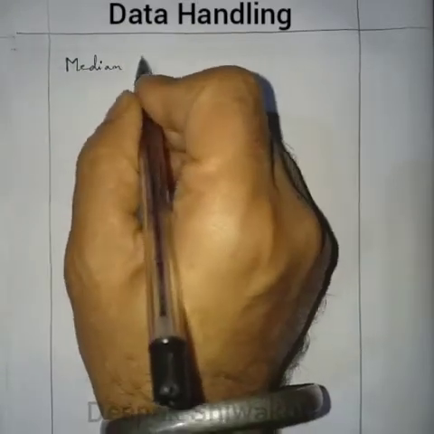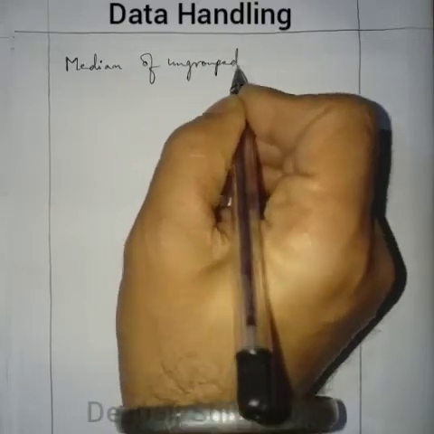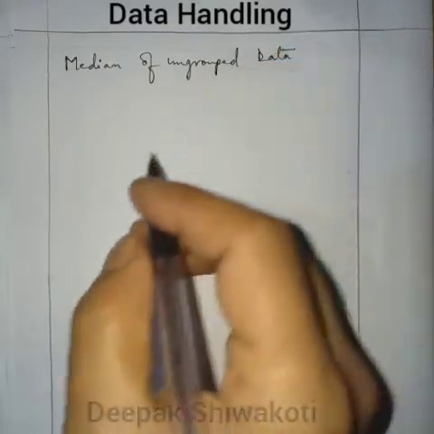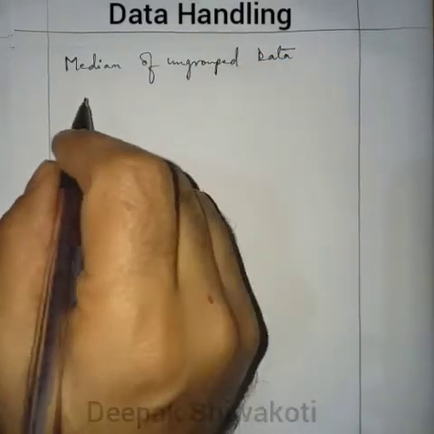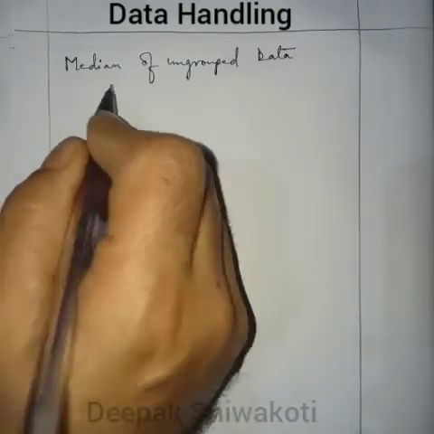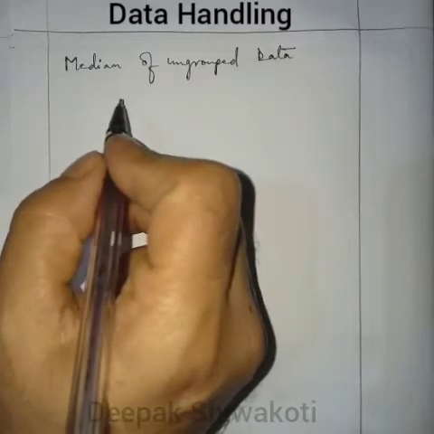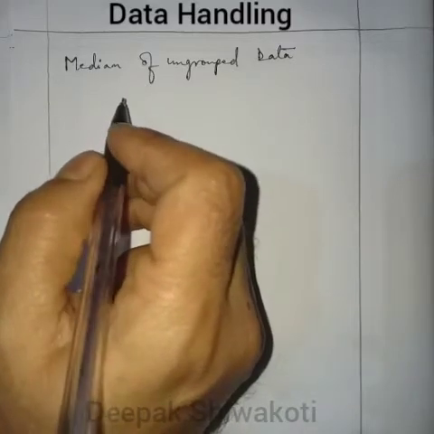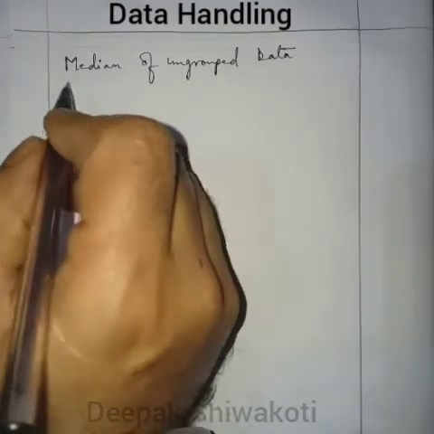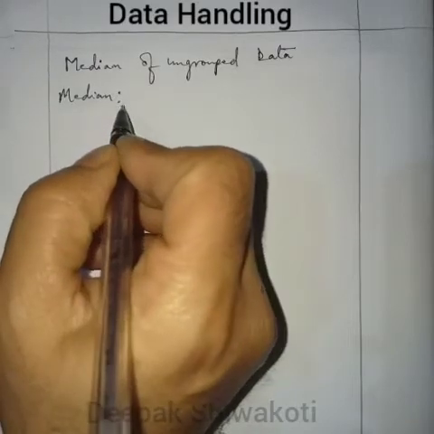of ungrouped data. When we collect the observations, we arrange them in ascending or descending order, and then we try to find the middlemost observation. That middlemost observation is called the median. So we can write it as median.